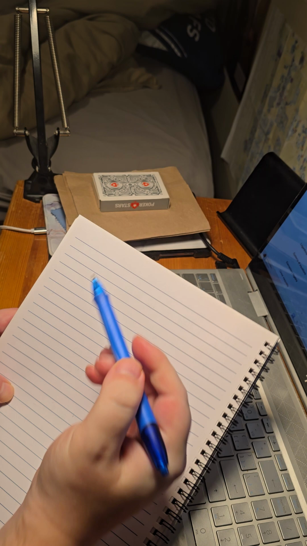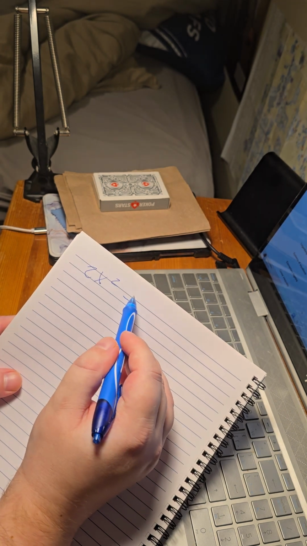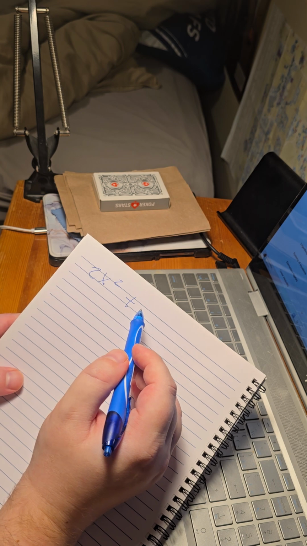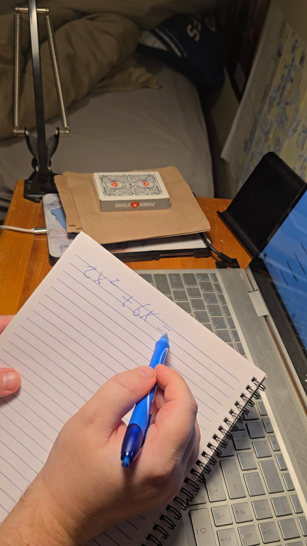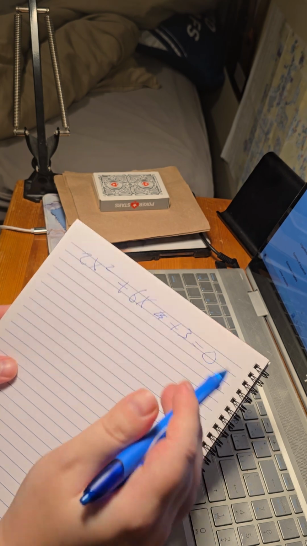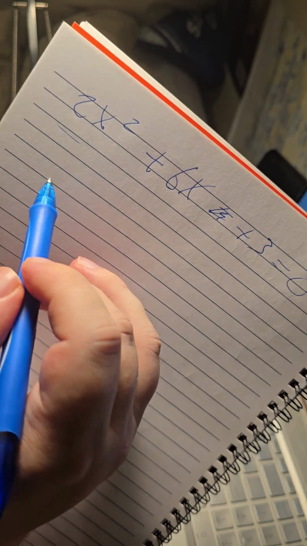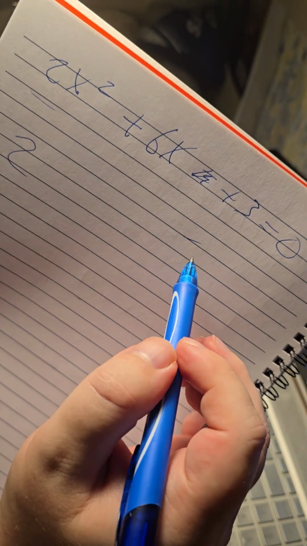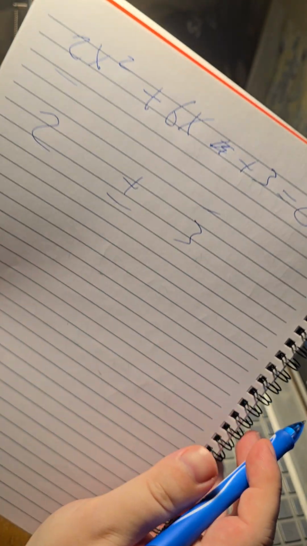What if we had 2x squared plus 6x plus 3 equals 0? So that's our equation. Now we take this number, which is 2, and we take this number, which is 3. I'm going to do plus or minus.